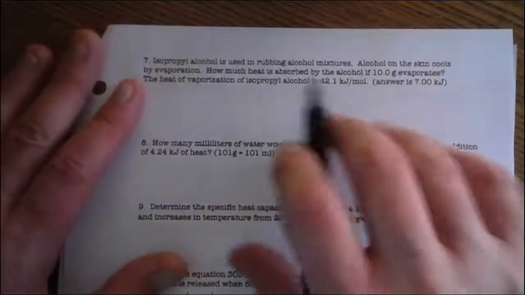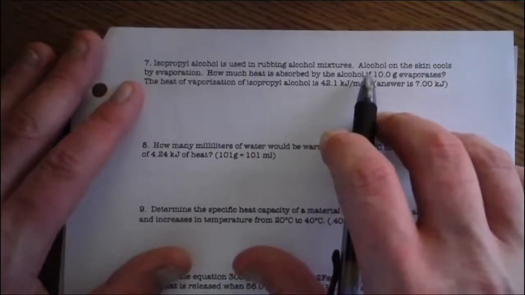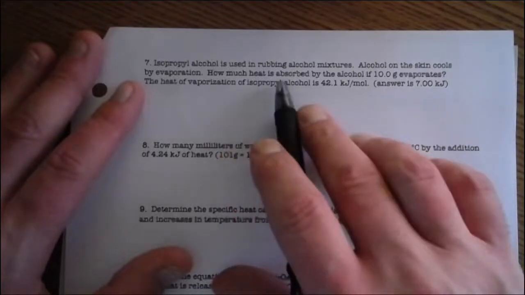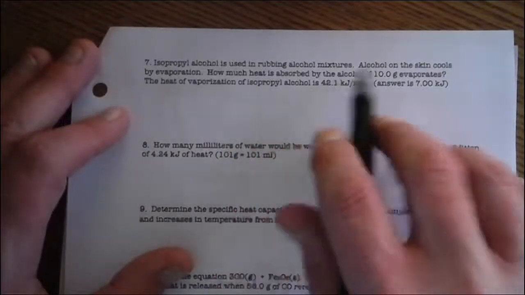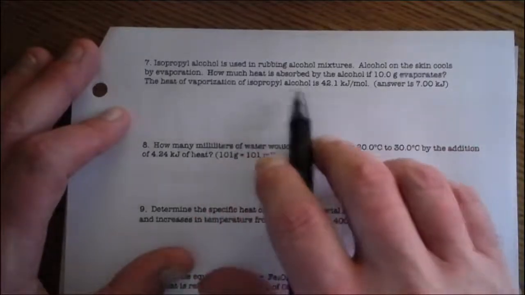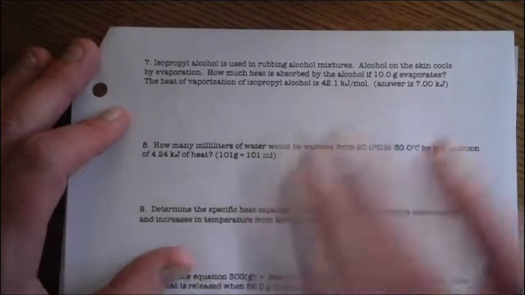Cool. Alcohol feels cool whenever you put it on. It's absorbing the energy and evaporating off. So isopropyl alcohol is used in rubbing alcohol mixtures. Alcohol is cool. Skin cools by evaporation. How much heat is absorbed by alcohol if 10 grams evaporate? The heat of vaporization of isopropyl alcohol is 42.1 kilojoules per mole.